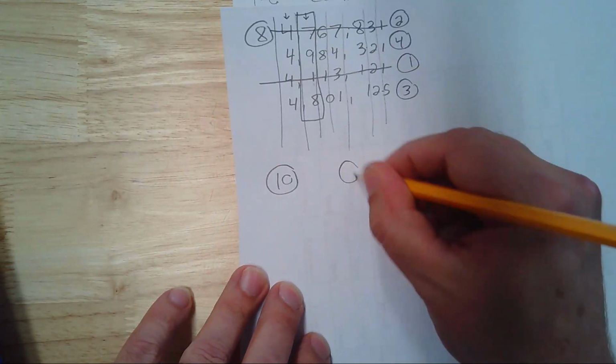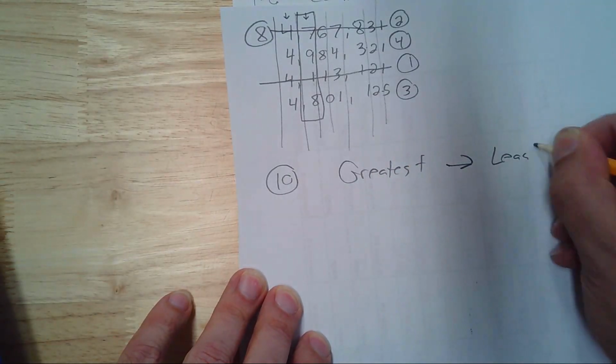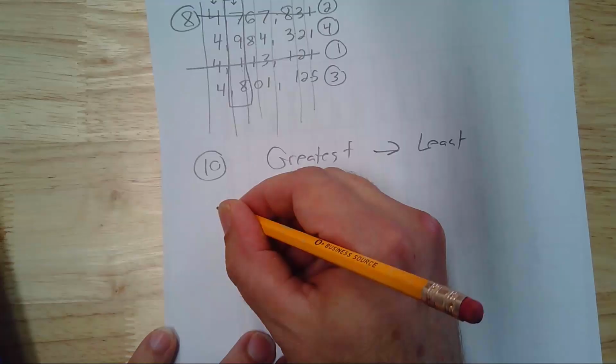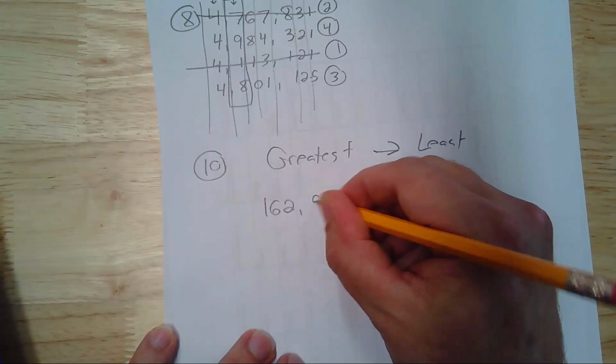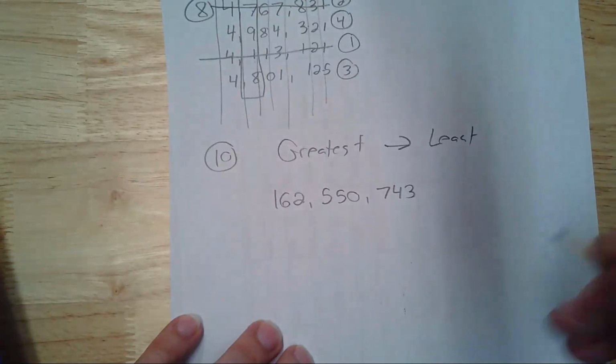This time we're going greatest to least. Biggest to smallest. So number 10. And again, I'm just going to rewrite them in up-down form right away out of the book. So there's my first number.